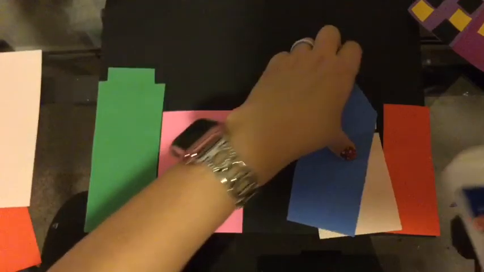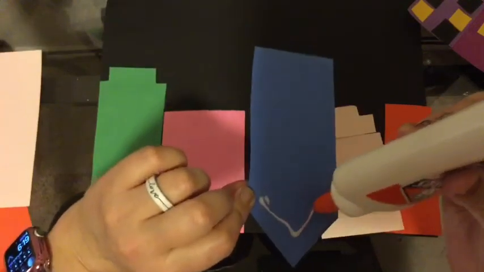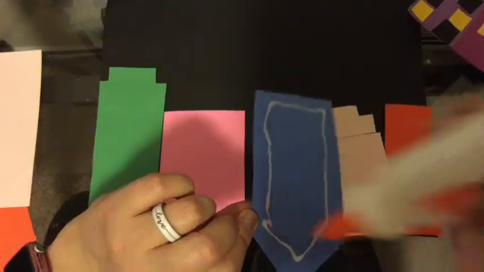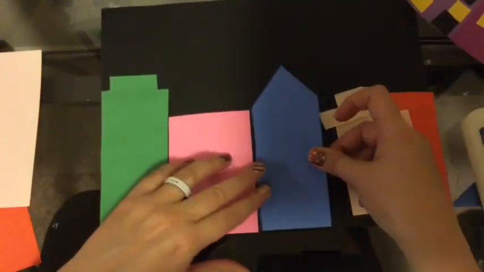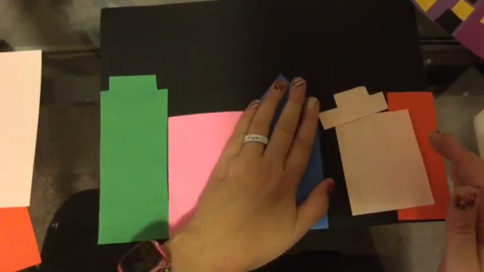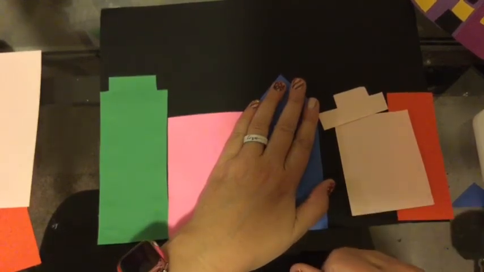So there's one, another one. Again, I'm going to put glue on the back. Notice I'm tracing the shape, and I'm not right on the edge, and it's a nice thin line. And again, I'm going to place it on here so that it lies nice and flat. Go ahead and glue the rest of your pieces on, and then we're going to stop for that today, boys and girls.